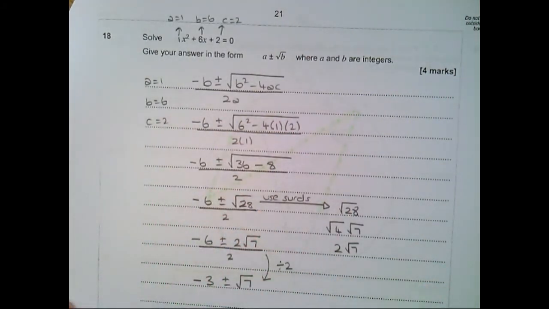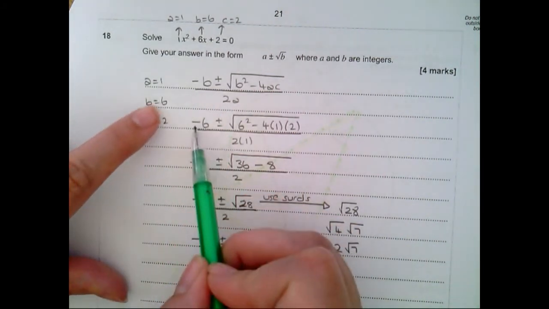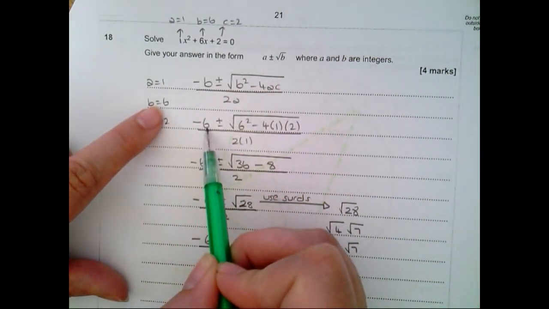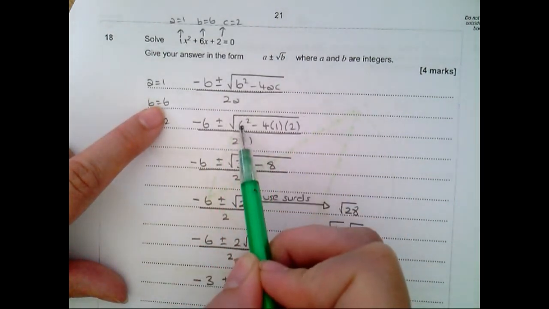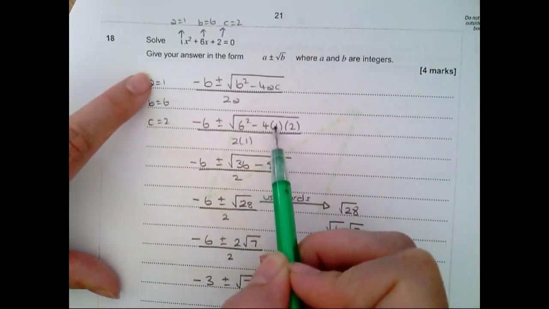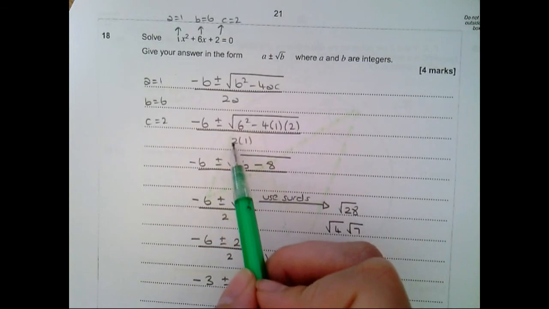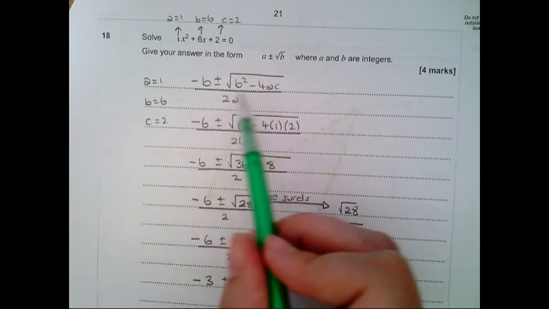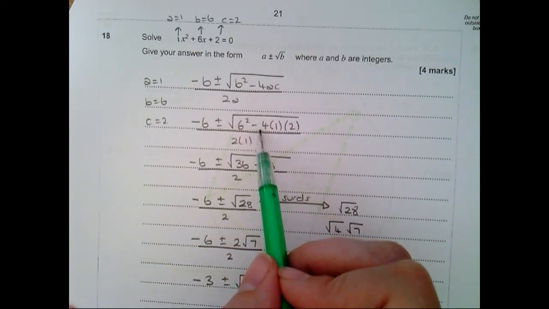And then you just go along and use some substitution. So instead of minus b, it's minus 6, plus minus square root. Instead of the b squared, it's 6 squared. Instead of the 4ac, it's 4 times 1 times 2. And then all over 2a would just be 2 times 1. Normally you would need a calculator for this, but they've given you nice enough numbers because it's a non-calculator paper.